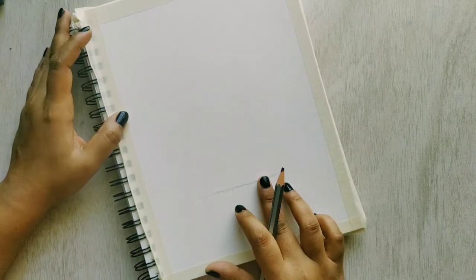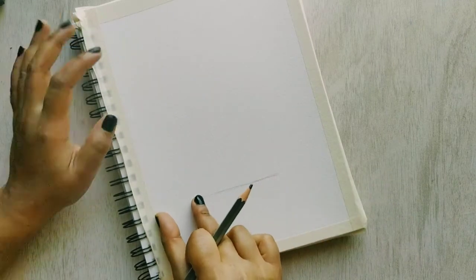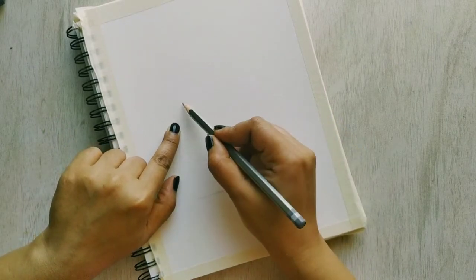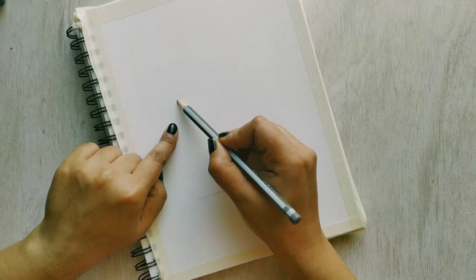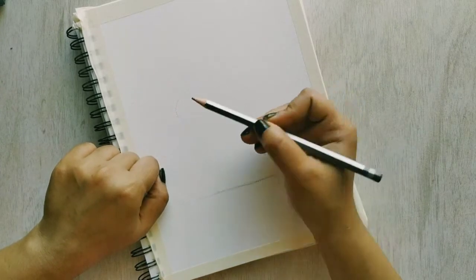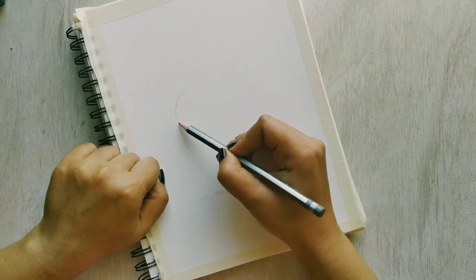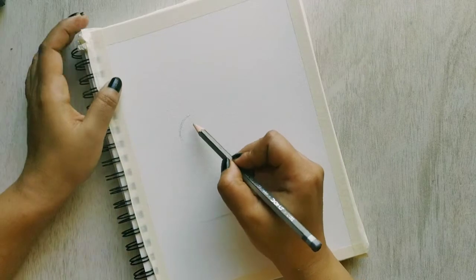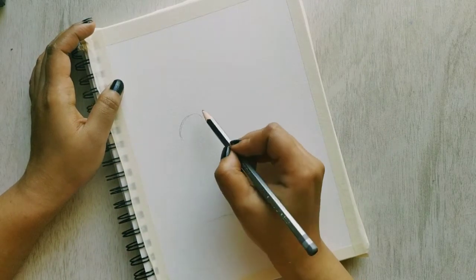So now, leave a gap of this much. And here, we will begin the head. So, just make, with very gentle hand, kids, we don't want it to be very dark because we will later be deleting it, okay? So with very gentle hands, make a circle.